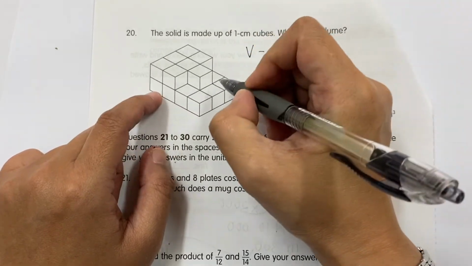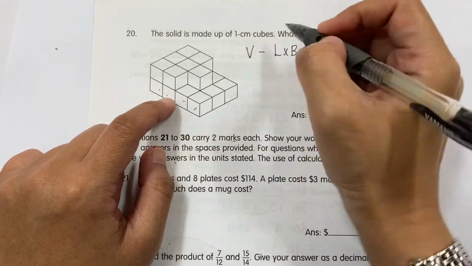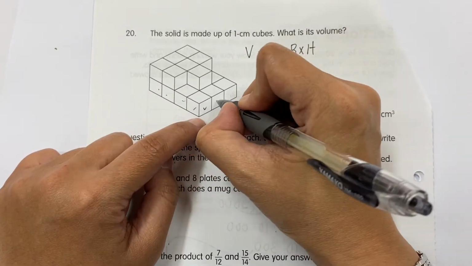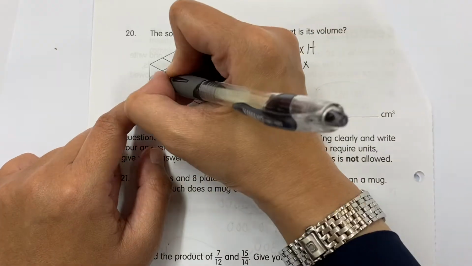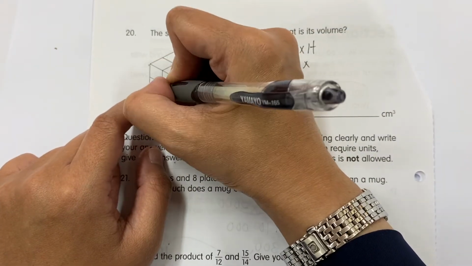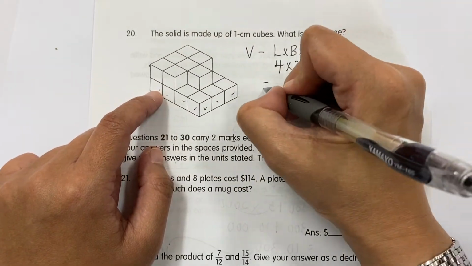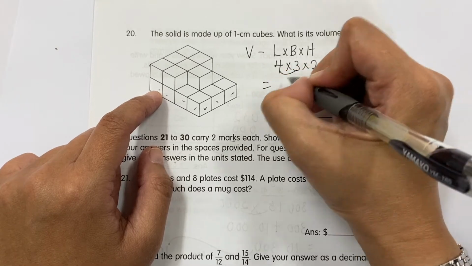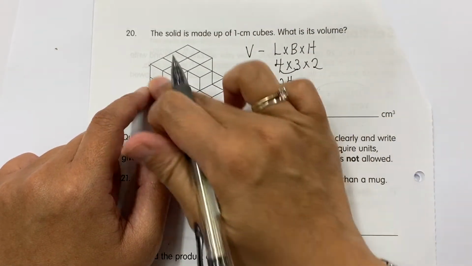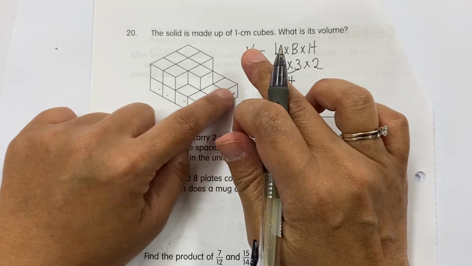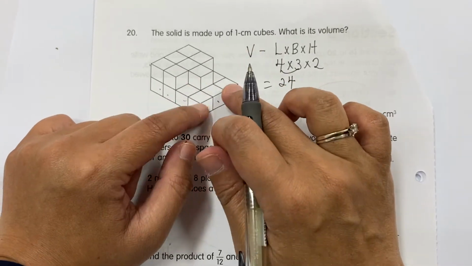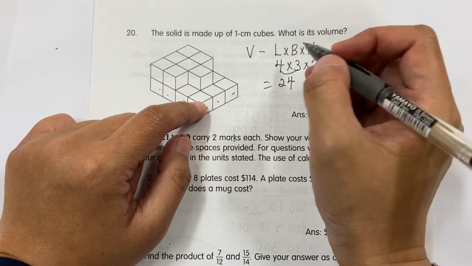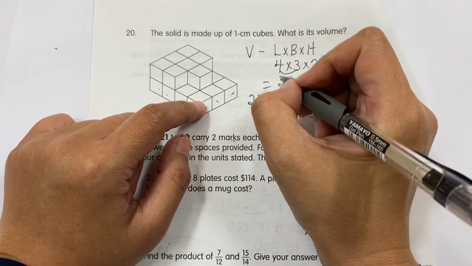So my length is the longer side, 1 2 3 4, that's 4. Breadth is 1 2 3, that's 3. And my height is from vertical, so that's 2. So 4 times 3, 12 times 2, 24. So that's the total volume if all the cubes are there. There's no missing cube, but in this case there's missing cube, so 24 cubes should be there.